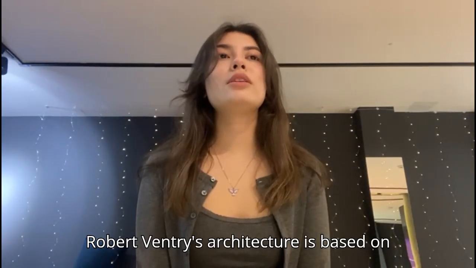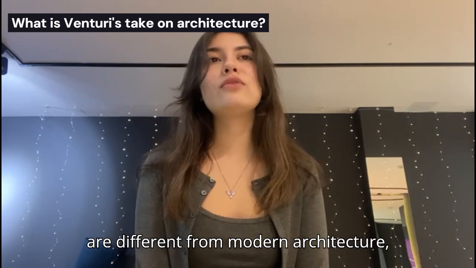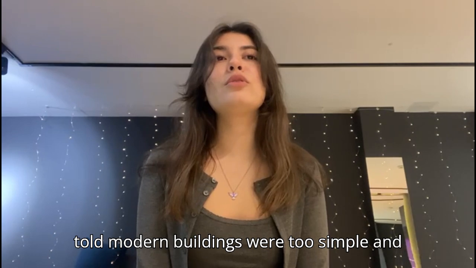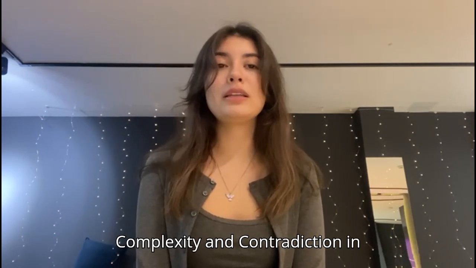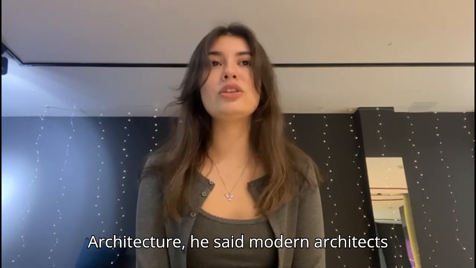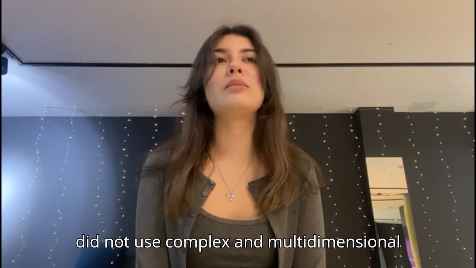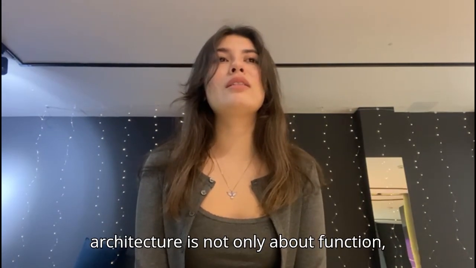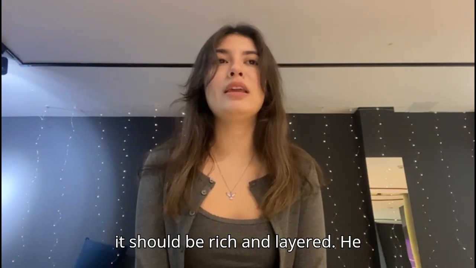Robert Venturi's architecture is based on complexity and contradiction. His ideas are different from modern architecture, which is simple and functional. Venturi thought modern buildings were too simple and not interesting. In his book, Complexity and Contradiction in Architecture, he said modern architects did not use complex and multidimensional spaces. According to Venturi, architecture is not only about function, it should be rich and layered.